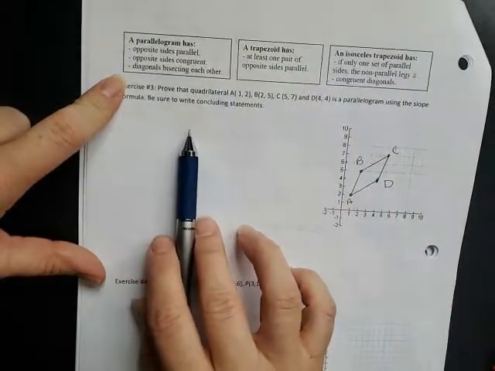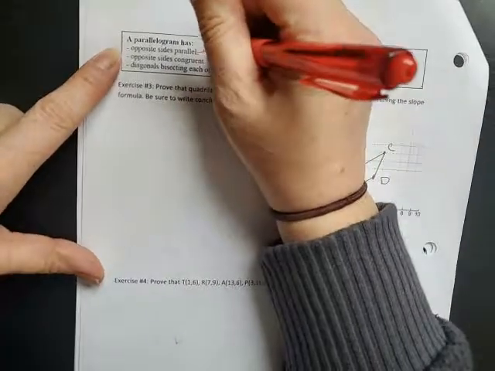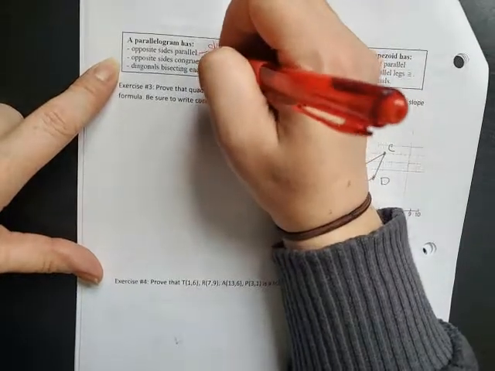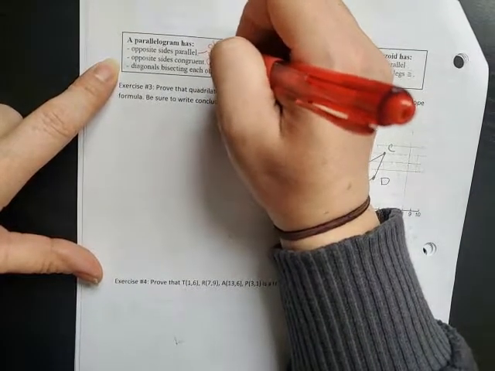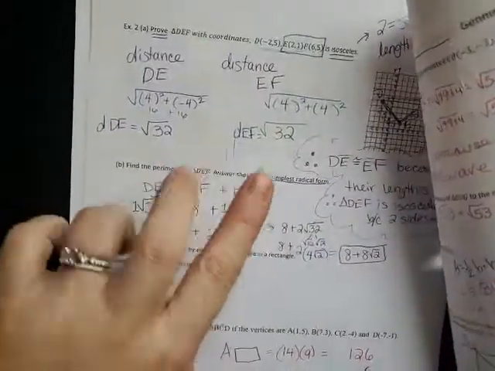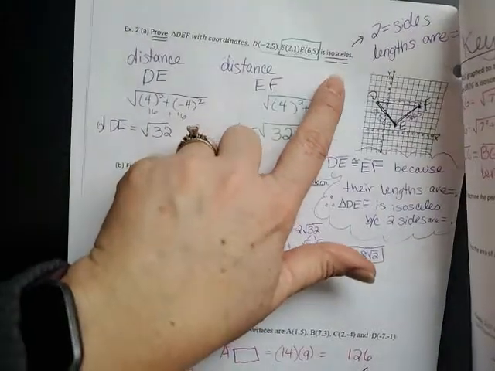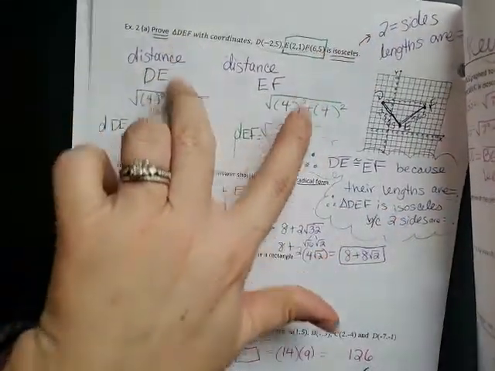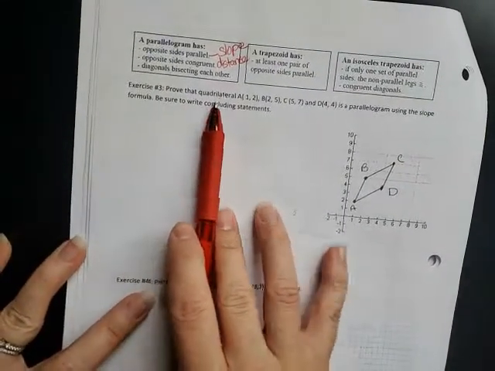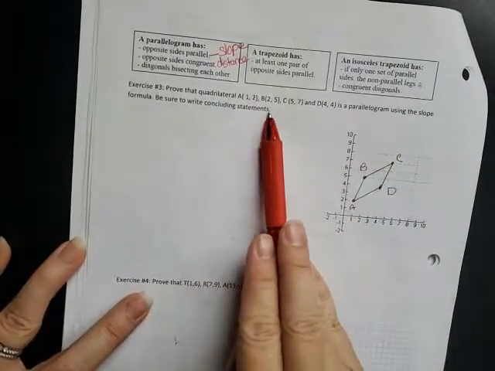Now, each one of those statements technically has a formula that goes with it. Opposite sides parallel, we use slope to show that. Opposite sides congruent, we can use our distance formula to prove it. And we did that back on these other notes when we used the distance to show 2 sides were equal for triangle DEF to be isosceles. When we had equal sides, we used the distance formula. So here, prove the quadrilateral ABCD is a parallelogram using the slope formula. Be sure to write concluding statements.